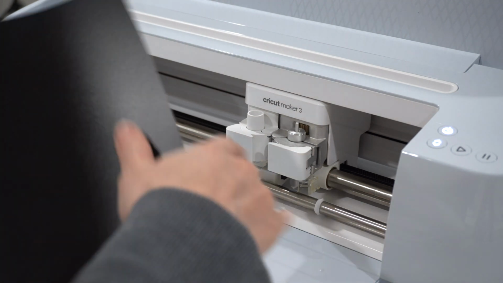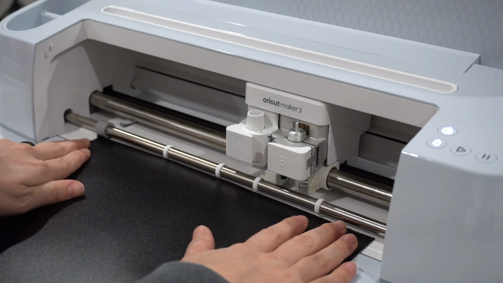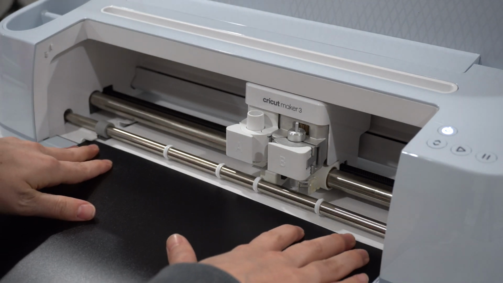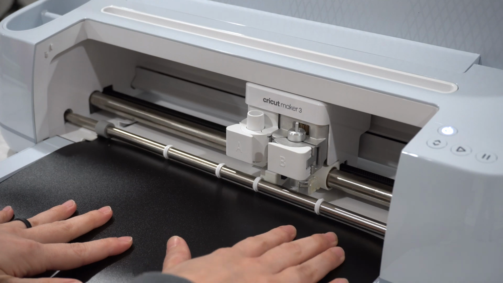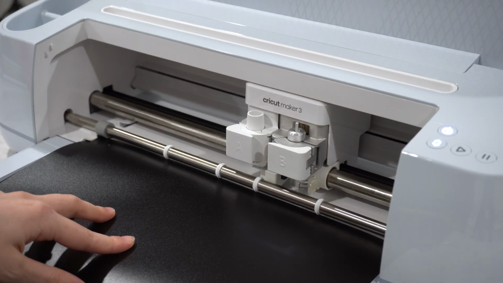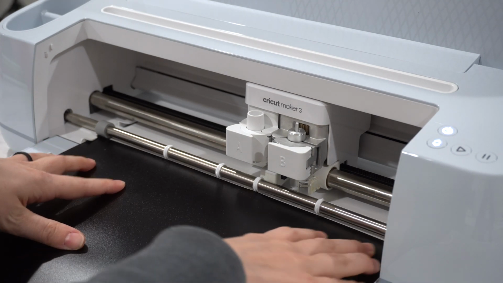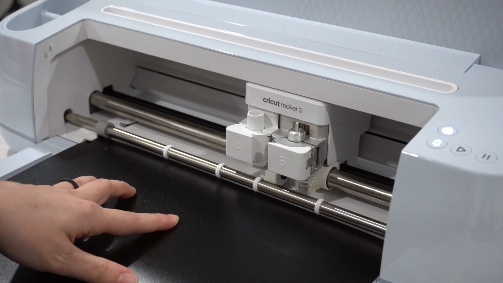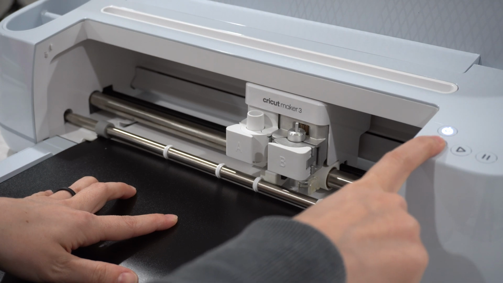So you'll see that if you try to load it this way, it's 12 inches and you need it to be 13 inches. So you want to load the 13-inch side this way. And then once you're happy with the direction, you have it kind of pressed up against the rollers here. I'm holding it with one hand. Then I'm going to click the load button.